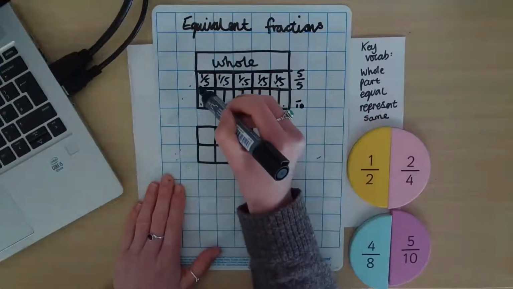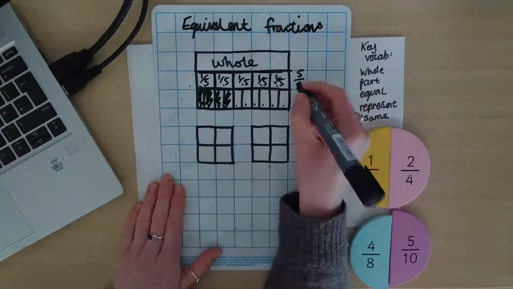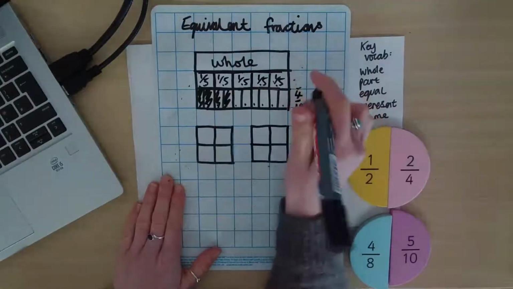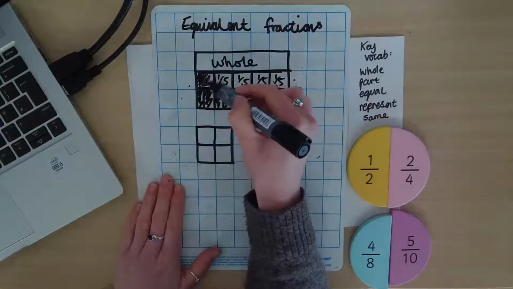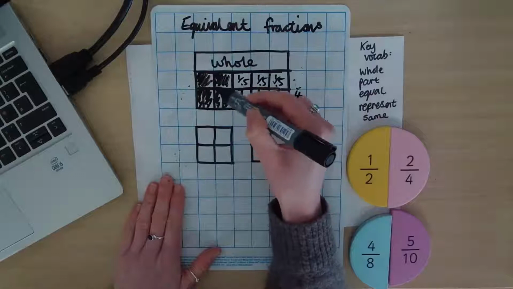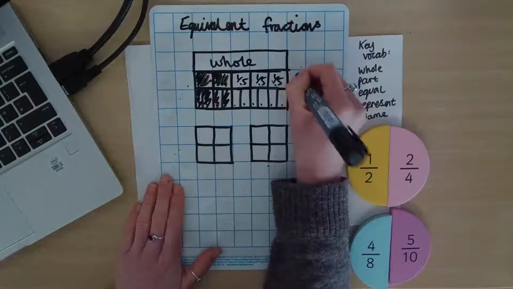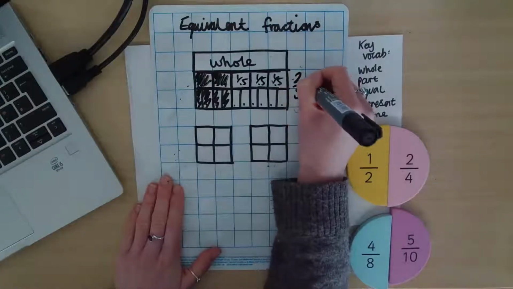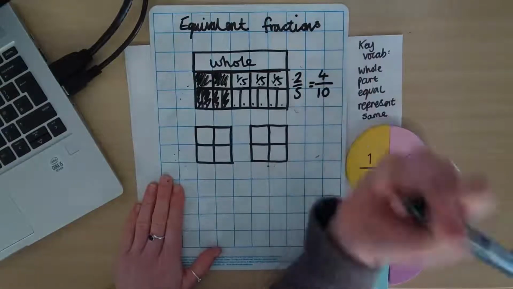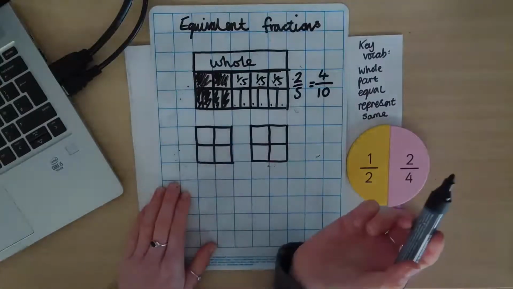I am going to shade 4 parts, 4 equal parts. So I've got 4 over 10. Looking at my fifths, I'm going to shade 1 part. And then I'm going to shade a second part. So they are equivalent fractions now. So I can say that 2/5 is equivalent, is the same as 4/10. They are equivalent fractions. They represent the same amount of a whole.